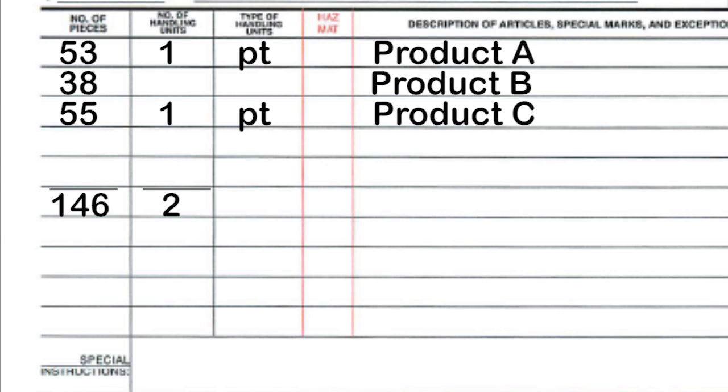In the case of mixed commodities that you've itemized out, please make sure that your total piece count and your total handling units are accurate. In this example, there are a total of 146 pieces on 2 pallets.